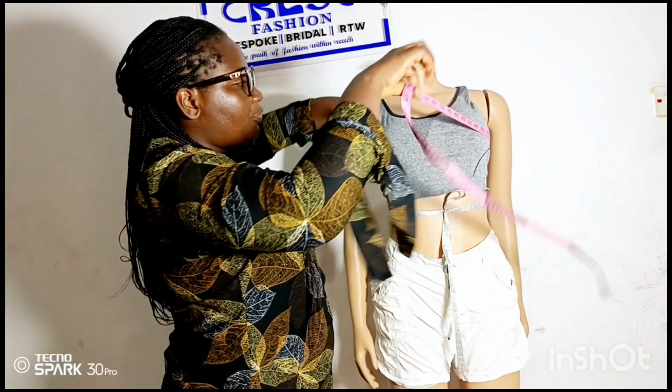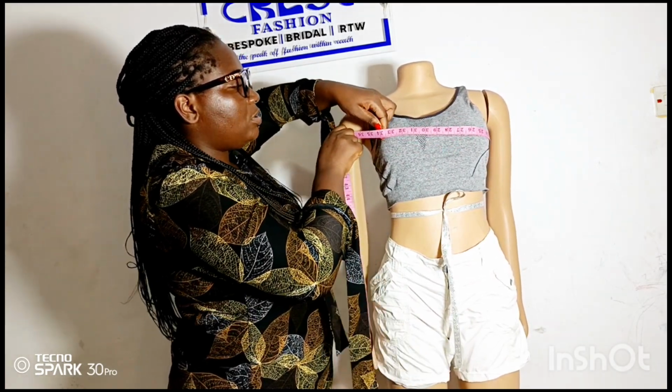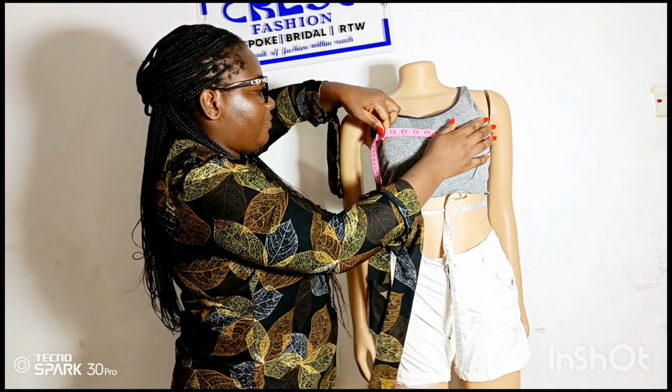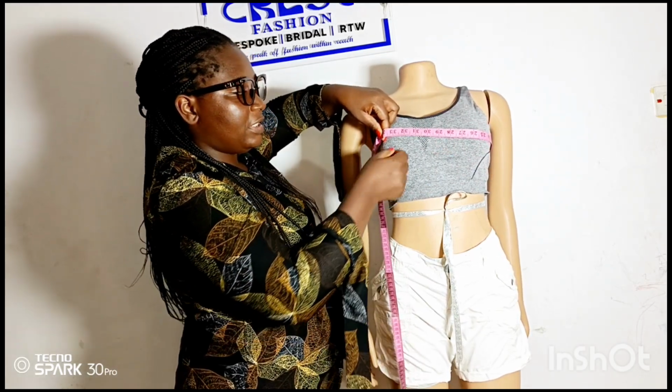So measure our upper bust. The next thing we are measuring is our bust. That's the fullest part of your breast. Hold it like this. Let it be firm. Can you see it? Adjust your tape rule. One finger. This is 34.